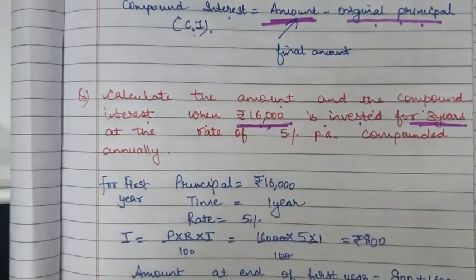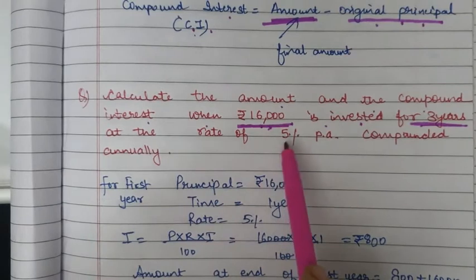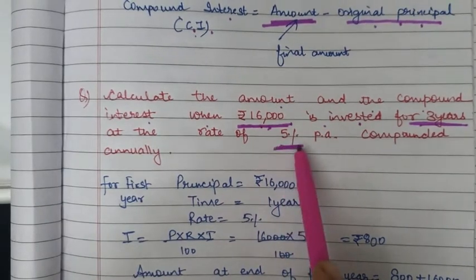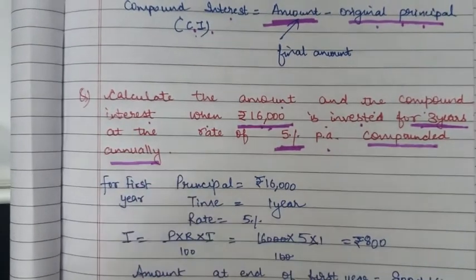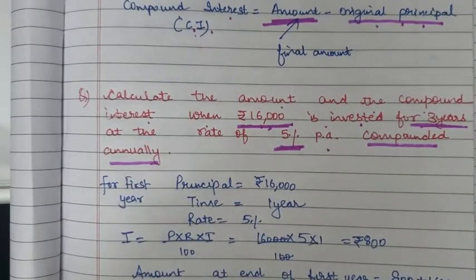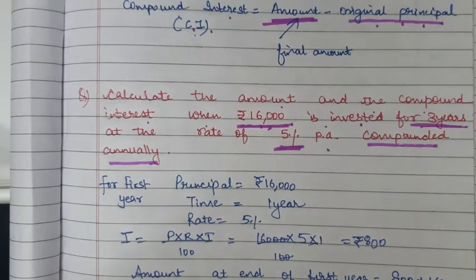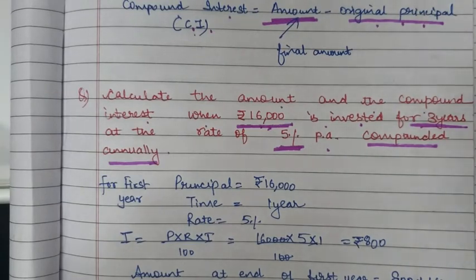This is your original principal. The rate of interest is 5% per annum compounded annually. Compounded annually means we will find the compound interest, not simple interest.